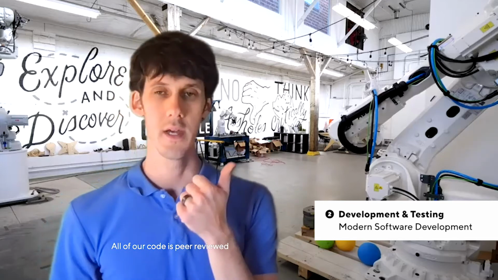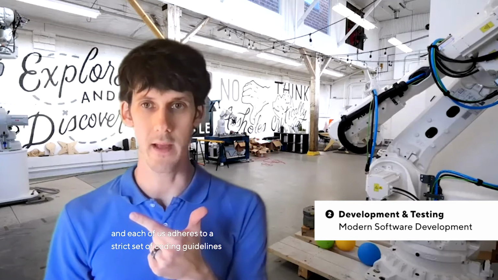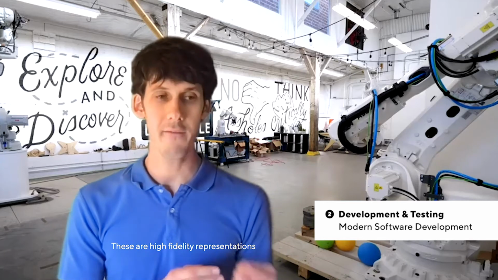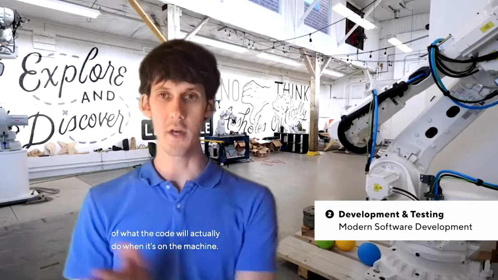All of our code is peer-reviewed, and each of us adheres to a strict set of coding guidelines so that it's easy to understand what other people have written. We have access to powerful simulation tools. These are high-fidelity representations of what the code will actually do when it's on the machine.